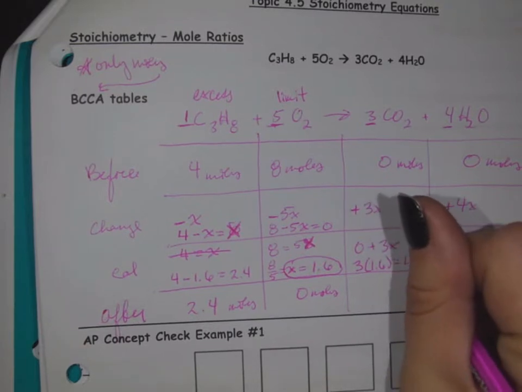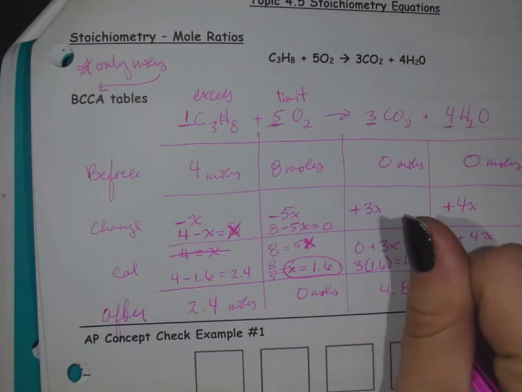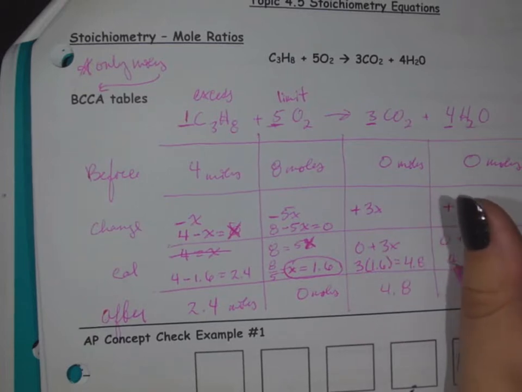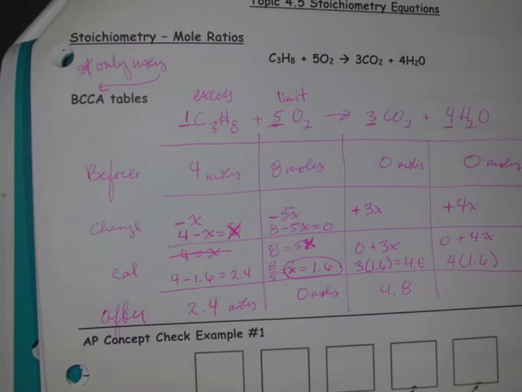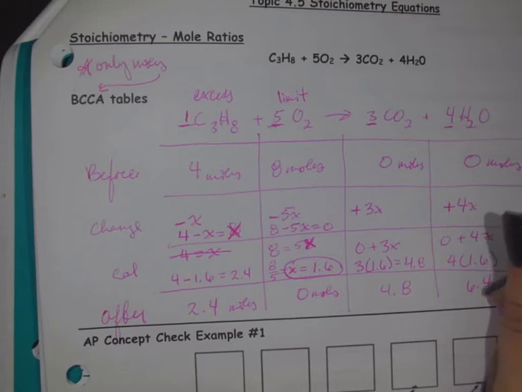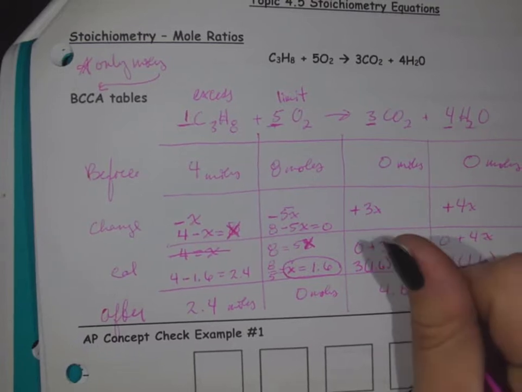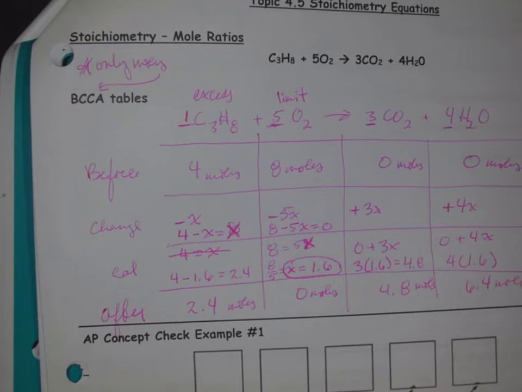So that equals 4.8. So we end with 4.8 moles after this reaction, and then 4 times 1.6 equals 6.4 moles. So this is the amount of moles we end with.